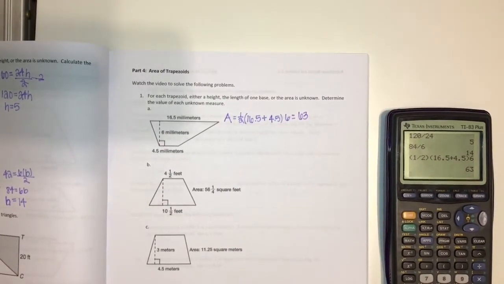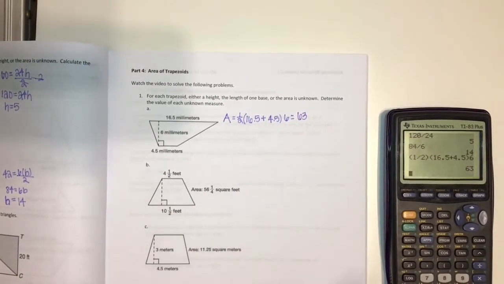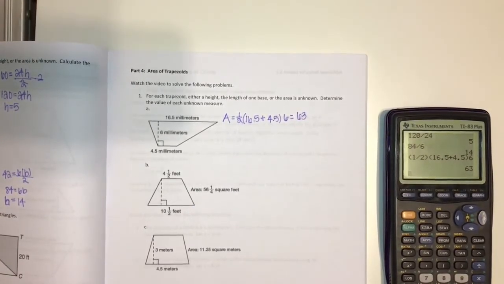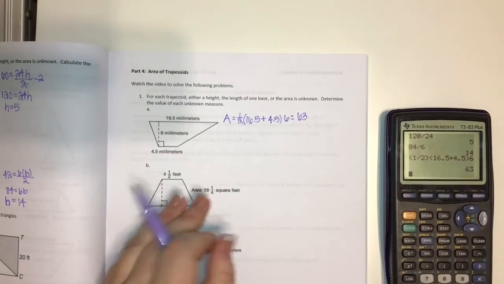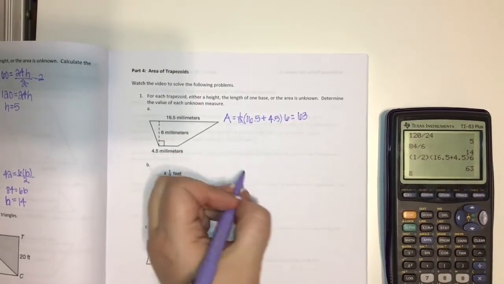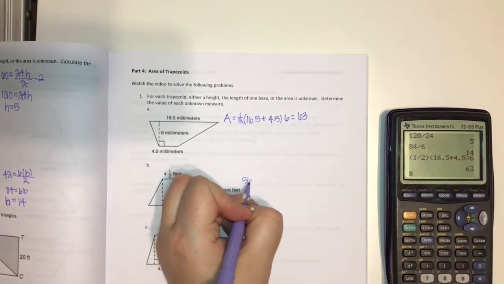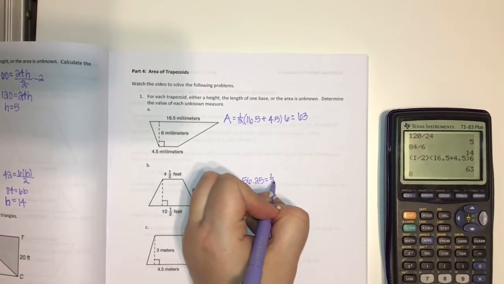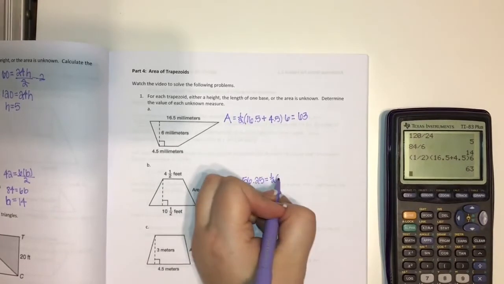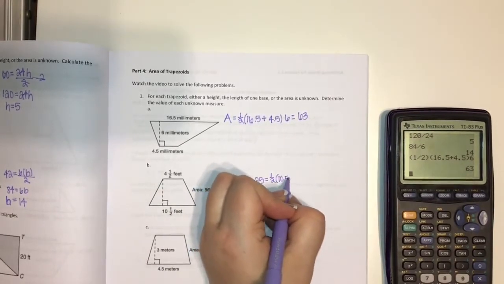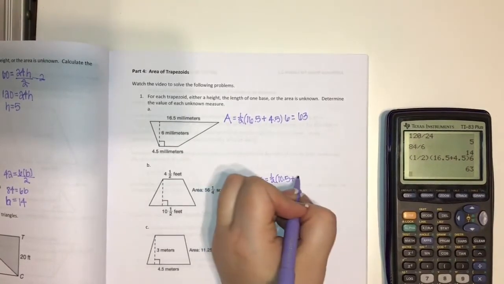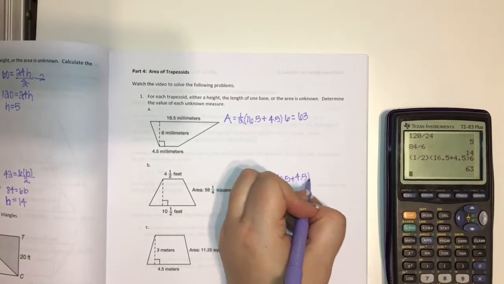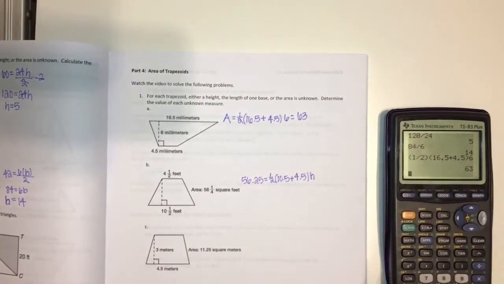Now in this next one, it looks like I'm missing my height. So I'm going to take my area. I'm going to convert these all to decimals because I think decimals are a little bit easier to work with than fractions. So 56 1/4 is going to be 56.25 equals 1/2. B1 is going to be 10.5 plus B2, which is 4.5, times my height.